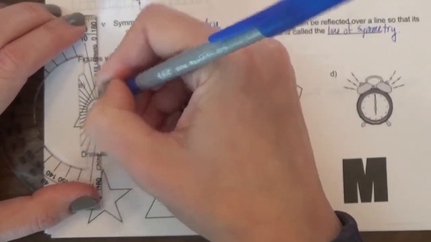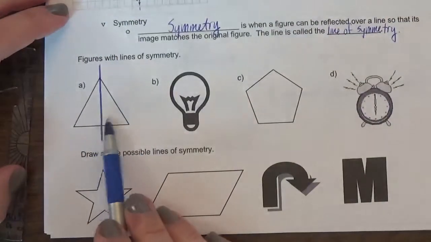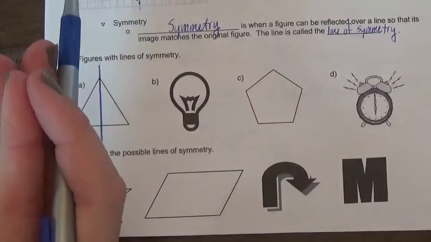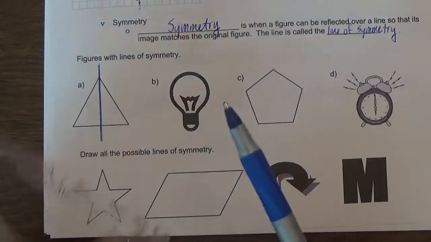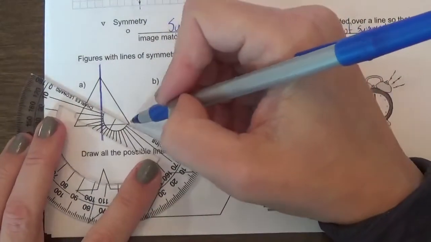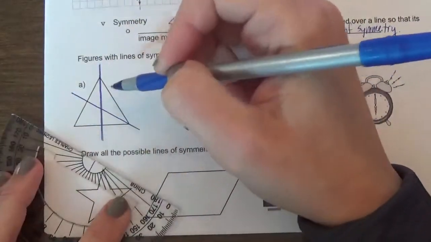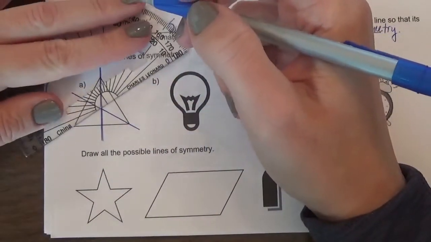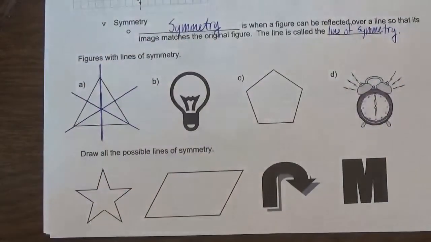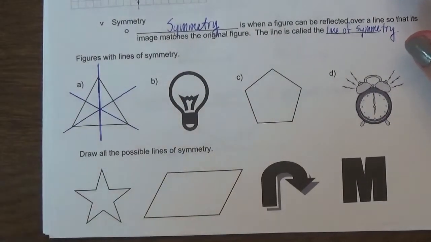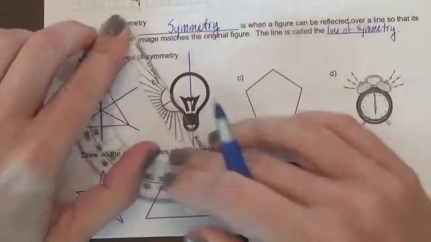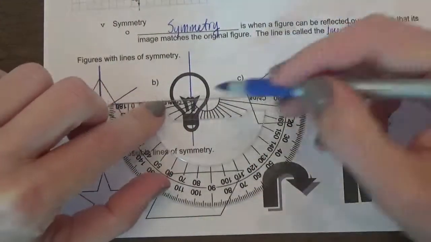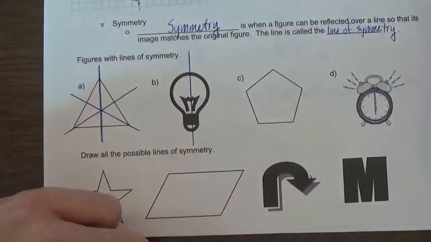So if I were to fold this triangle, mine's a little off, right on this line, those would match up exactly. Now, does this triangle have more lines of symmetry? Actually, yeah, it does. Because if I folded it this way, those two would line up. If I folded it this way, those would line up. So you kind of have to look around. The light bulb, I think that just has one, right? Right down the middle. That's the only way that works. If I try to put a line this way, that's not going to fold on itself, right? You got the small part, you got the big part, no good.